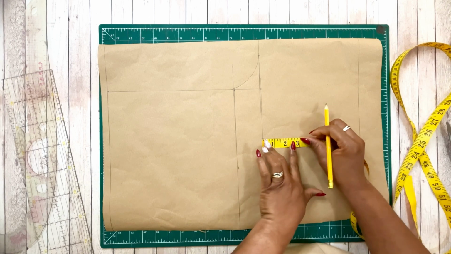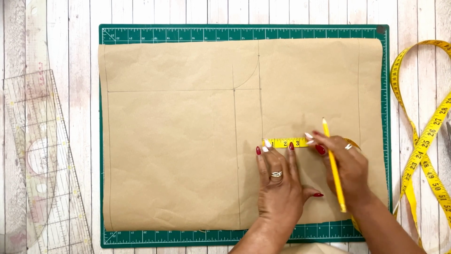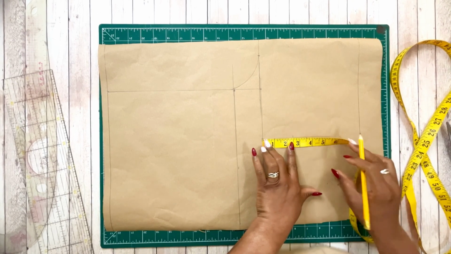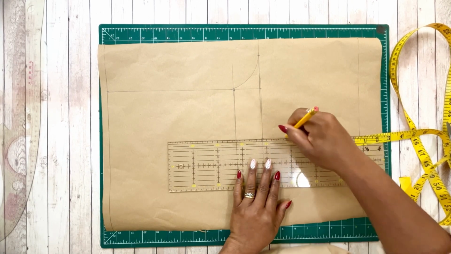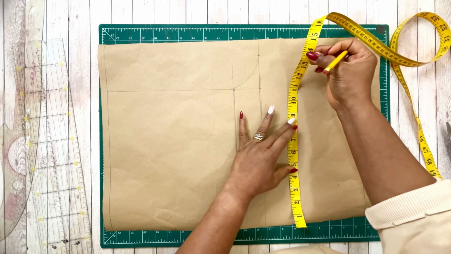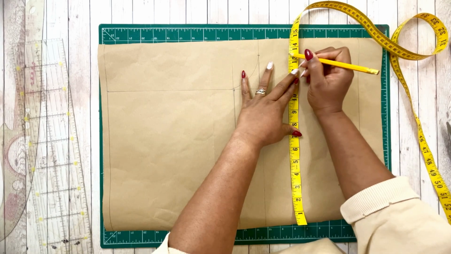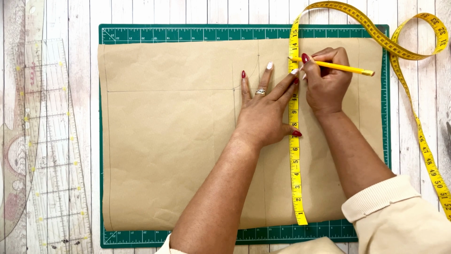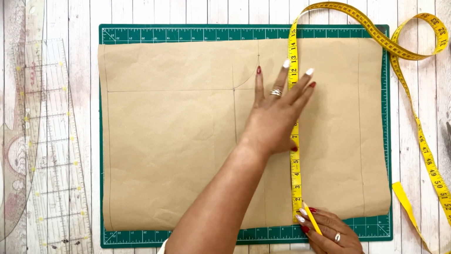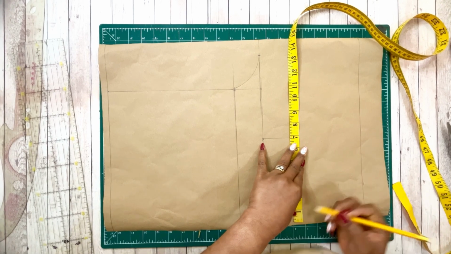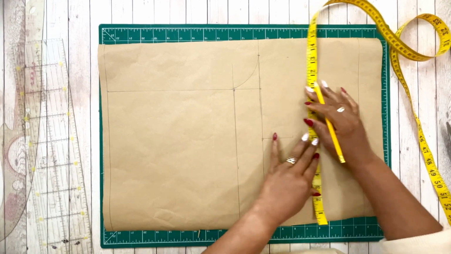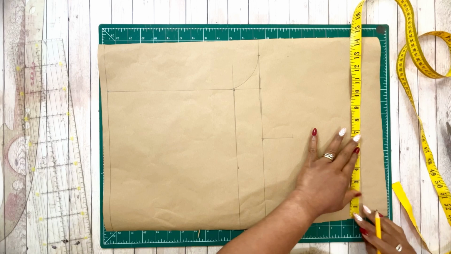Then you come down by 3 inches, that will be your thigh line. From there you input your thigh measurement. You just measure your thigh, measure it and divide it by 2. Then you get your thigh measurement, and you mark the same thing on the bottom of the short.